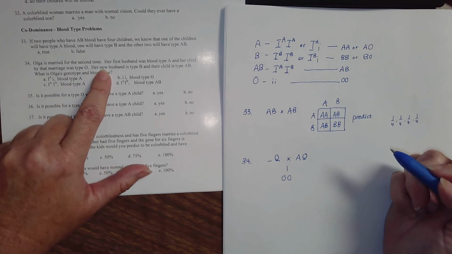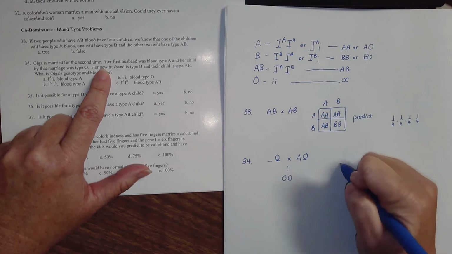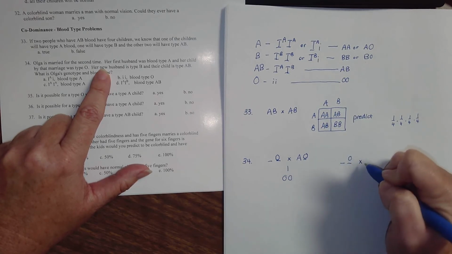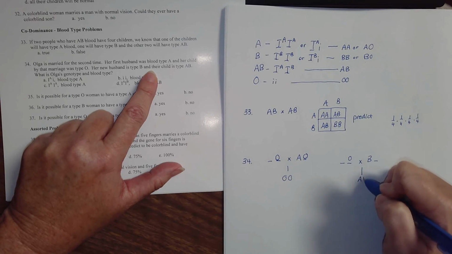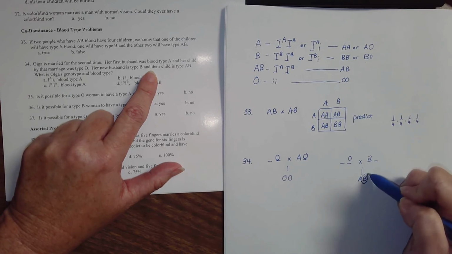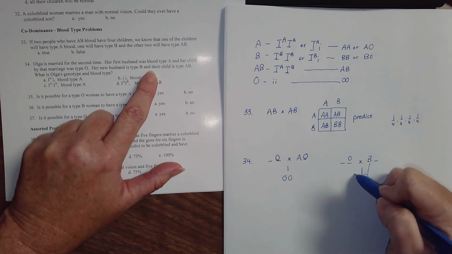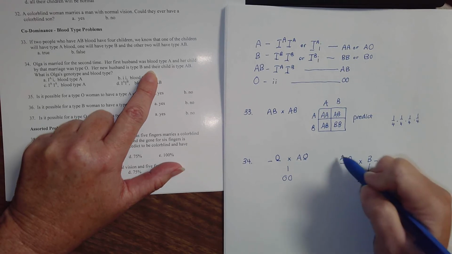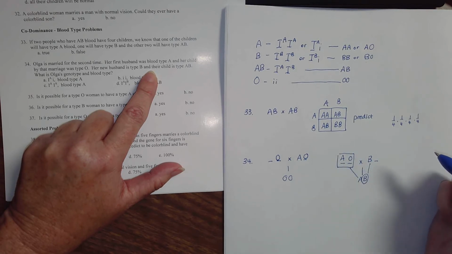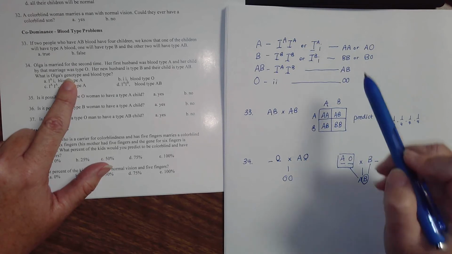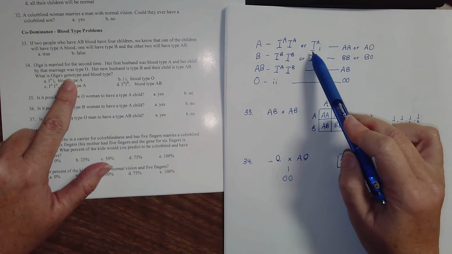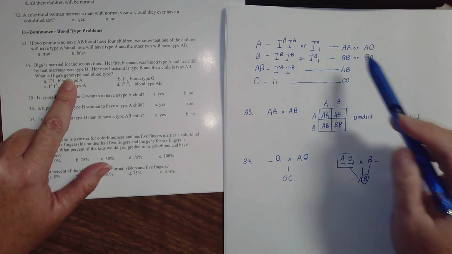Now, her new husband is type B. So let's get Olga again. We know that she's something O, and her new husband is type B. But that's all we know, because he could be big B, he could be big B O. But they have a child who is type AB. So this child got the B allele from dad. That means that they got the A allele from Olga. So there's Olga's genotype. What is Olga's genotype? Her genotype is AO, or you could look at it as heterozygous for A. And her blood type is type A.